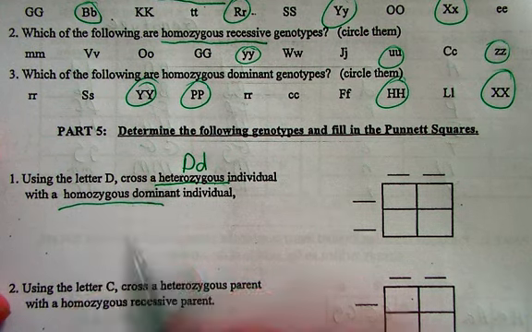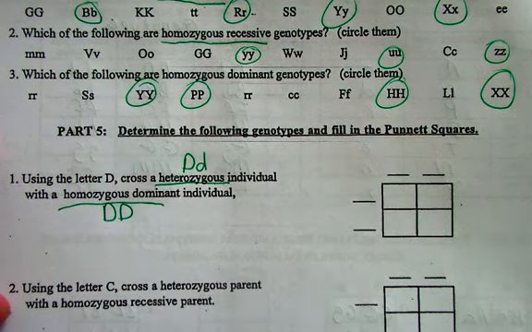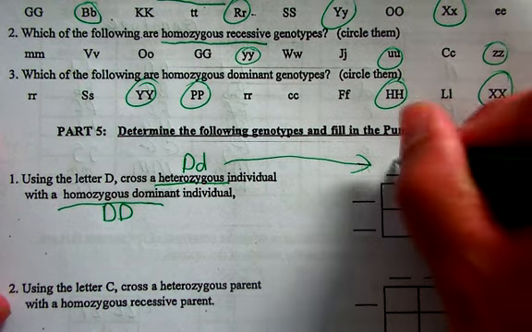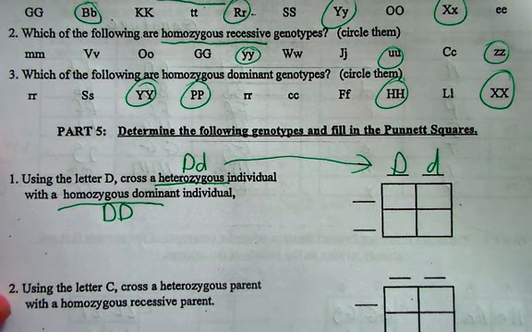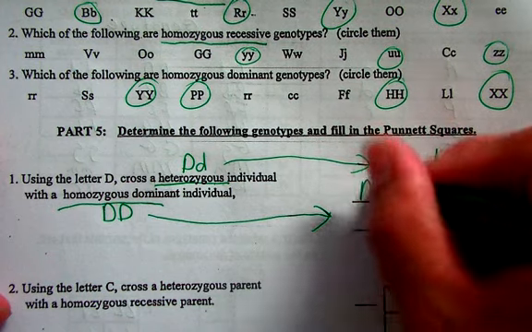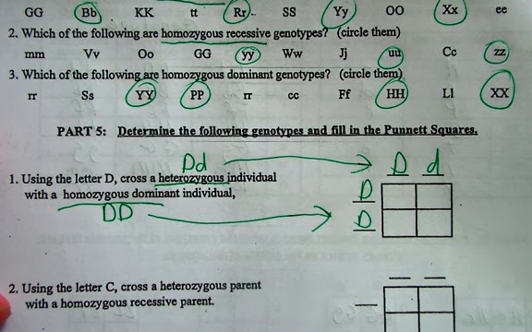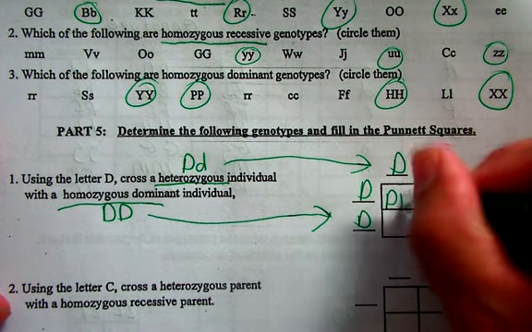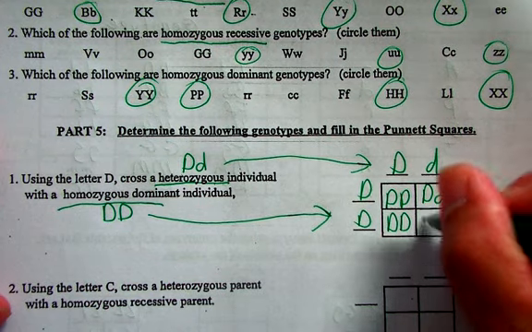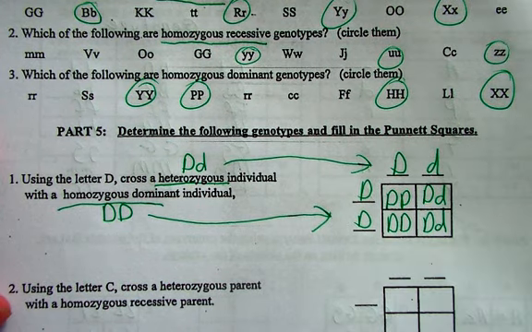Homozygous dominant looks like this. So then I just put that there. Put this one here. Complete the Punnett square. And that's it for that.